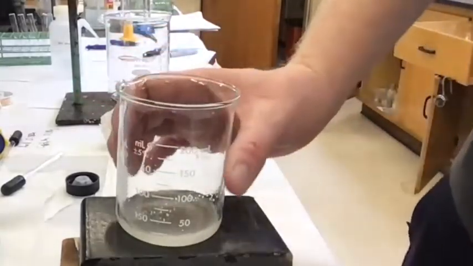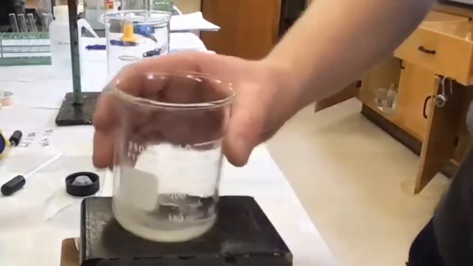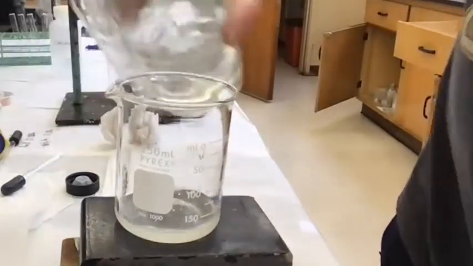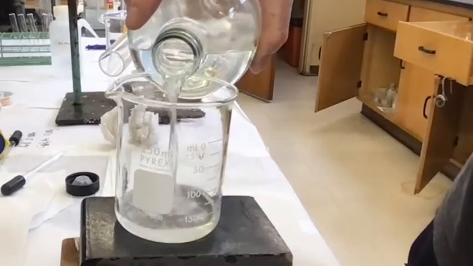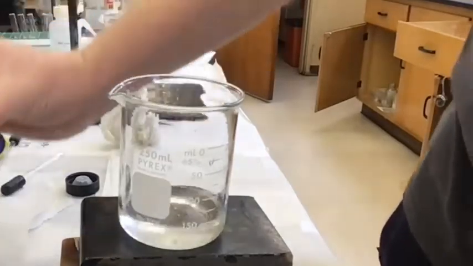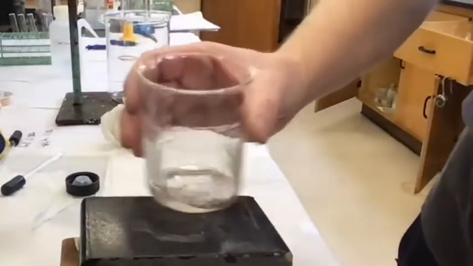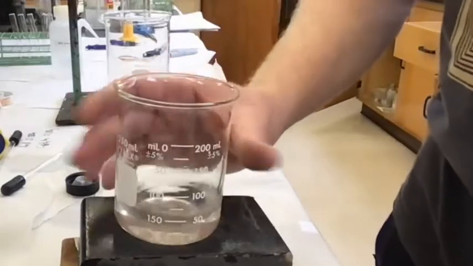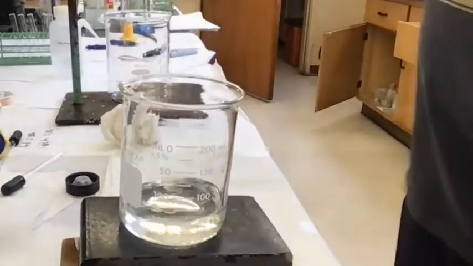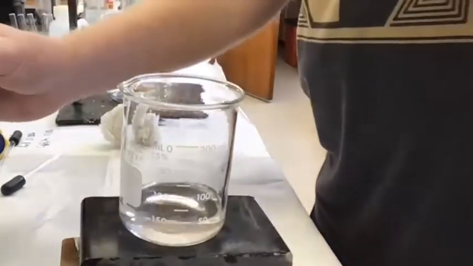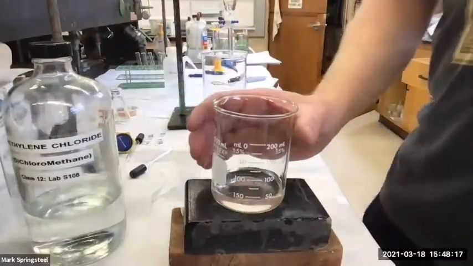Yeah, I think it's looking better. Right about 25 milliliters. Let's add a little more. Wouldn't mind going to about 50. Yeah, I think this is going to work. I see a few little specks that are just taking their time, but I think that's what we want. So I guess it was good.